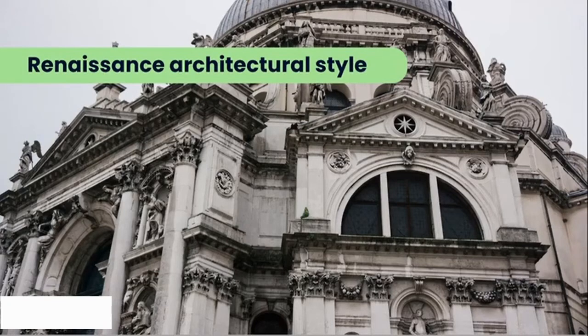Can anyone tell me when the style came to life? Think back to when we did our styles in our interior design section. When did this movement come to life?